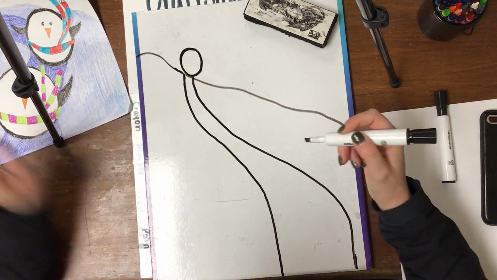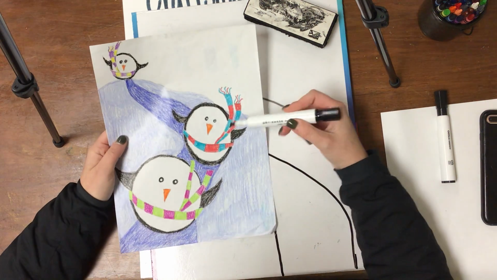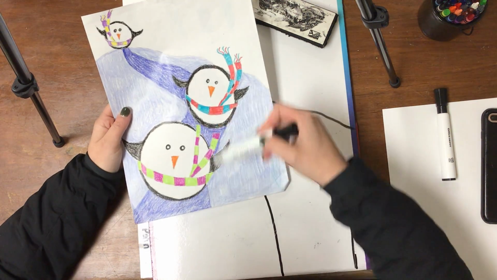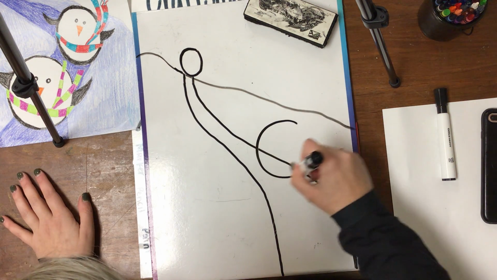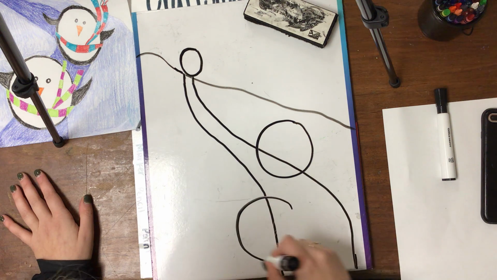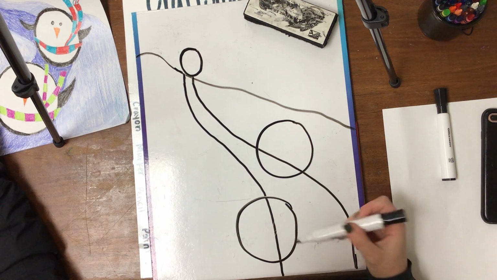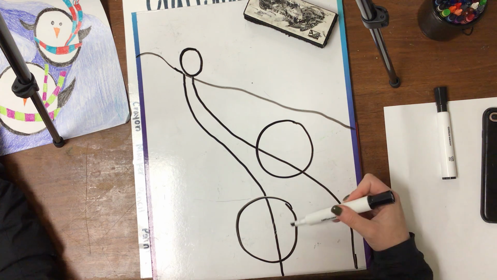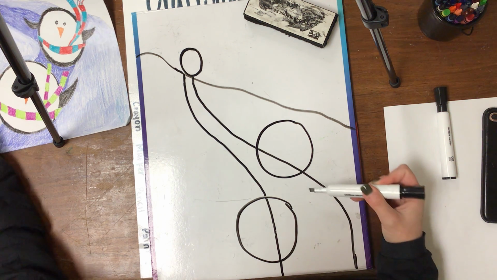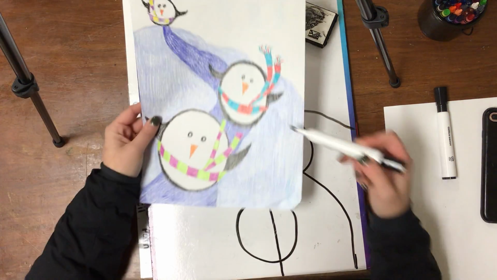That's our small circle. Now for our medium penguin, we need a medium circle, and for the large penguin, we need a large circle. So I'm going to do a medium and then a large. The large one at the bottom needs to be a little bit bigger than this one. This one's not much bigger than that one. If you want to make it a lot bigger, you can. This is about how mine looks.